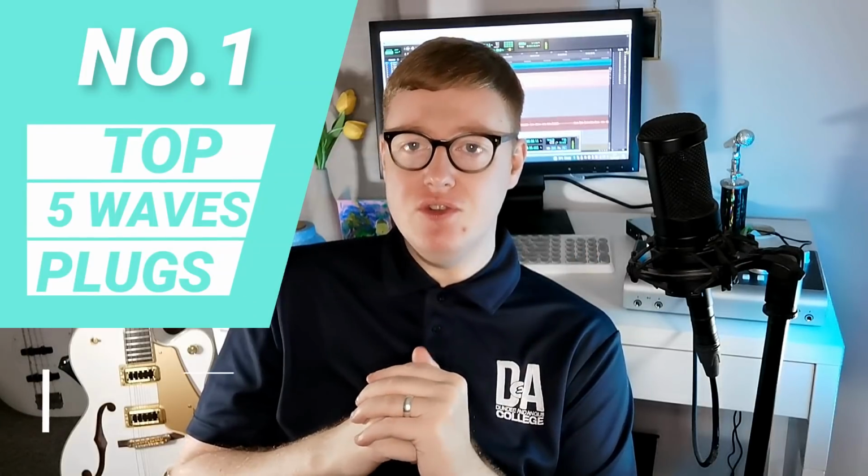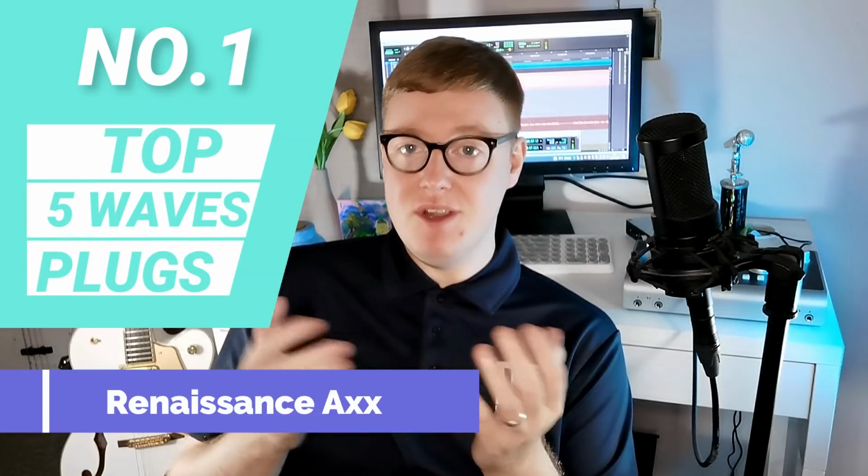Right, okay, number 1 is the Renaissance Axe Compressor, which is actually quite a very old Waves compressor plugin. Now, the way that I like to use the Renaissance Axe is to compress my DI guitars before I go into any amp simulations. For me, I want to tighten up the guitars, so when I go into an amp sim, even though many people say there's elements of compression going on in the amp sims, I just prefer to have that tightness going into the amp sim.